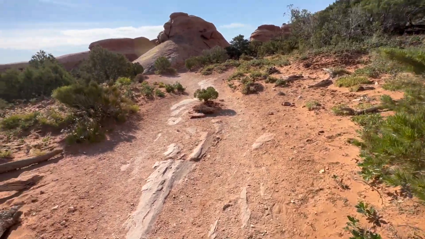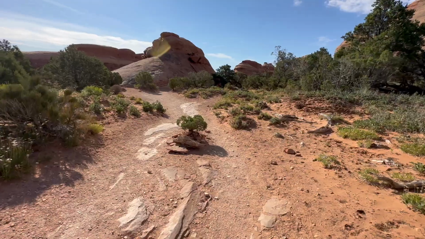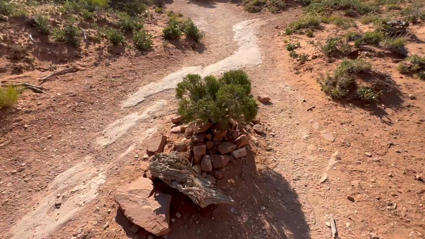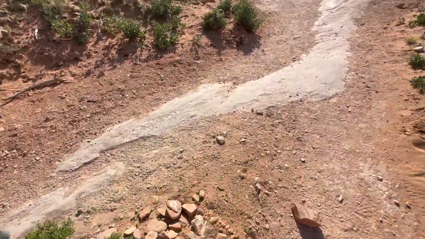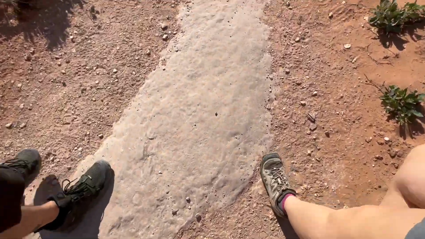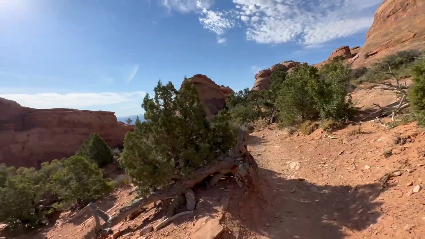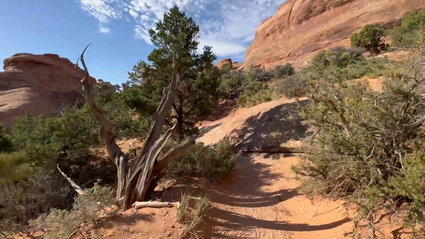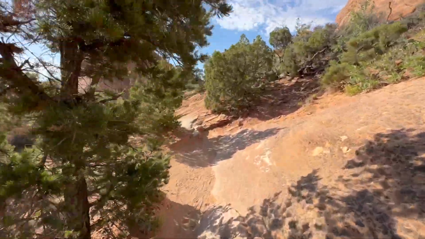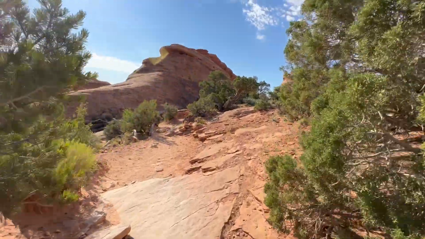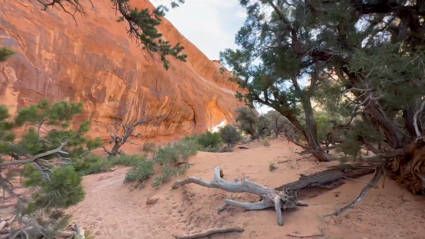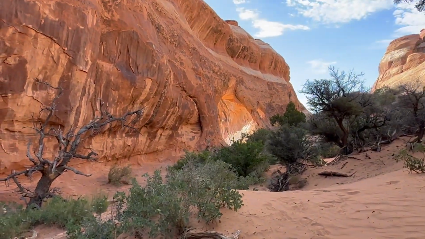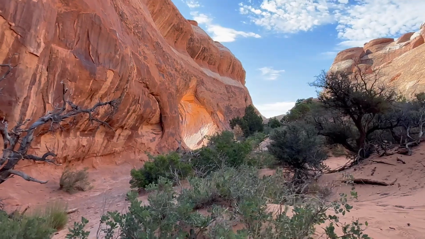We just turned the corner. We're heading towards Partition Arch, and we find a little stumpy tree growing in the middle of the pathway. So cute. So, there it is. What's this one called? Partition. I don't know why I can't remember names.